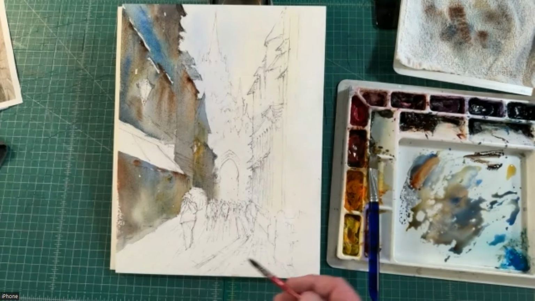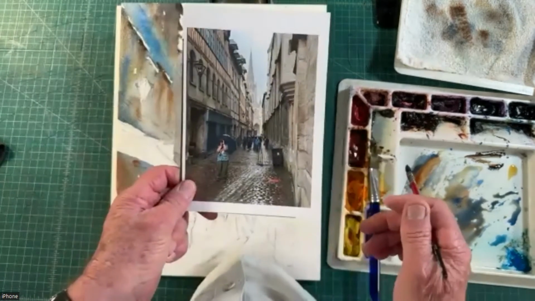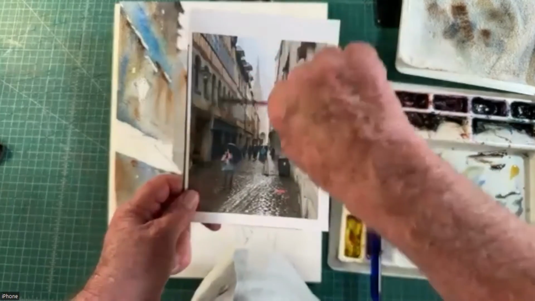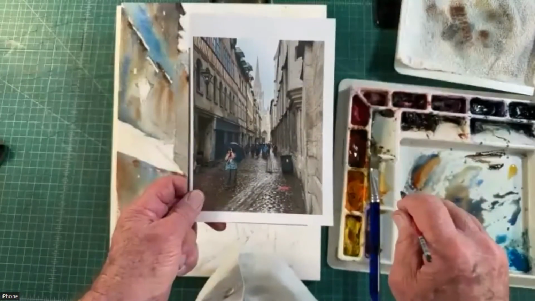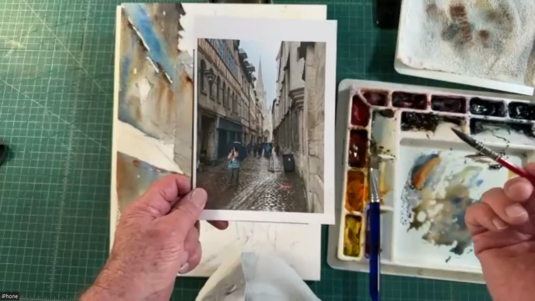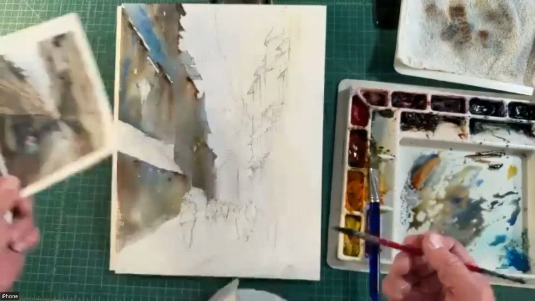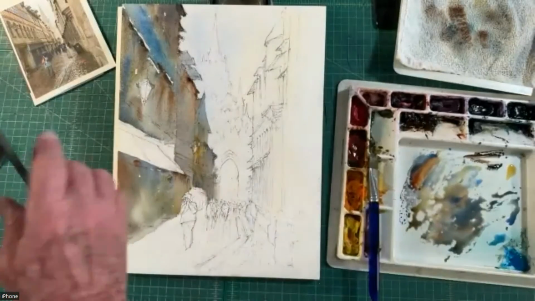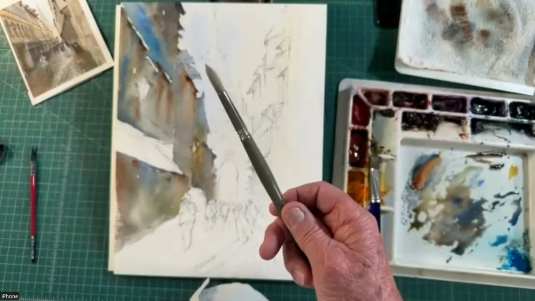As we look at where these arches are, if you go back to your photo, all of these arches that are in the building, they're not really important to be completely detailed. We just want to have a vague suggestion or indication of that. So the way we do that is we just take maybe a round. I've got a nice synthetic round here. If you look at the camera, it's dry.